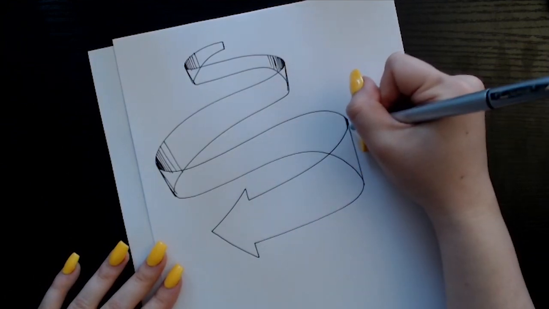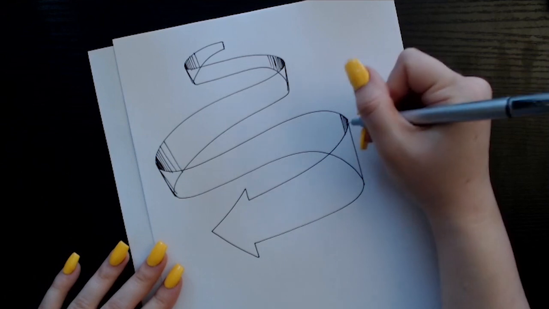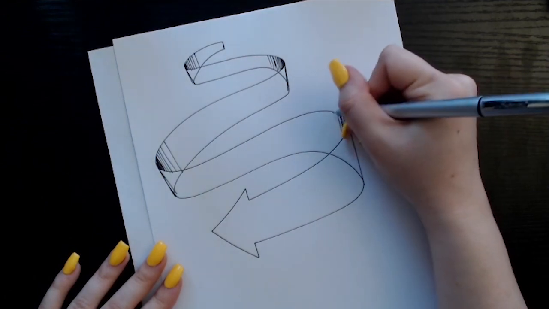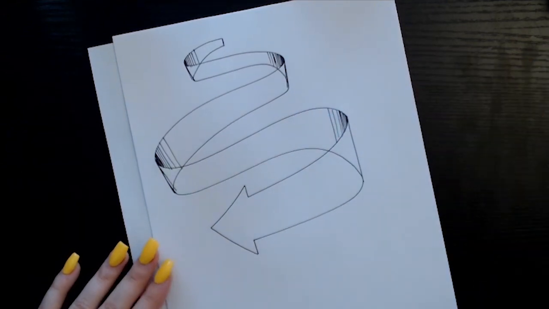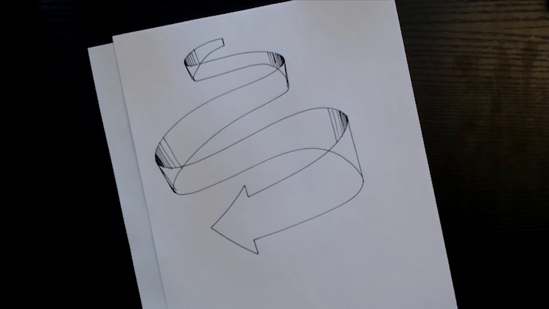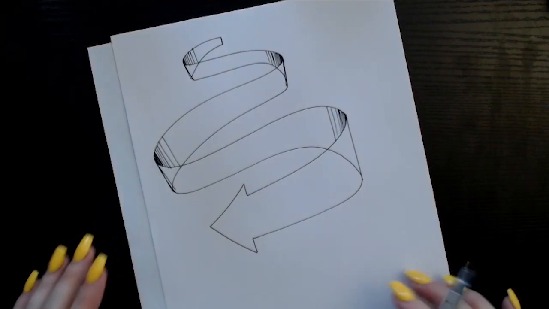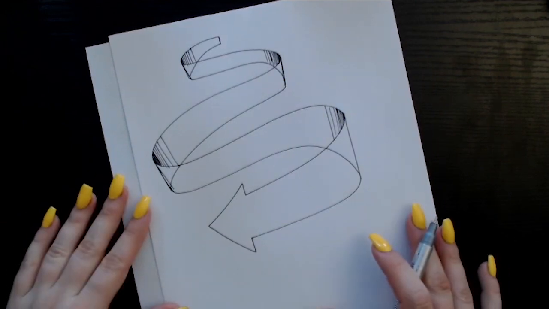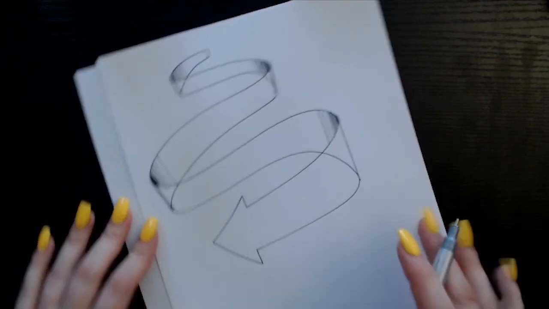This also, I believe, better helps separate the front facing side and the back. Okay, and then we will go and reinforce the lines where they overlap, but there's not a lot of overlap, so I think I'll try and make the next one tighter. Yeah, okay.